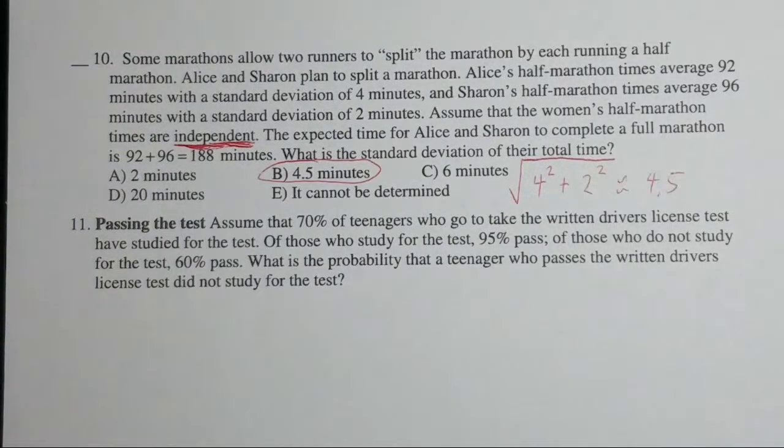Now, if you were finding the difference between them, what is the standard deviation of their differences, or difference in times, or whatever you want to call that? It would still be 4.5. Not a typo. The calculation for the difference in standard deviations, when you convert them to variance, you still have to add them. And that's all in my formula test review.